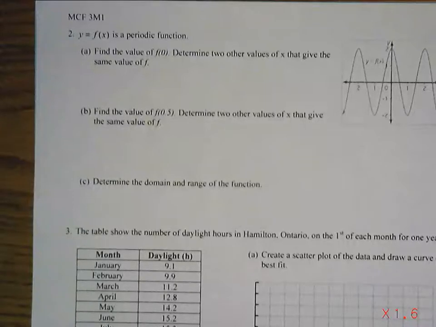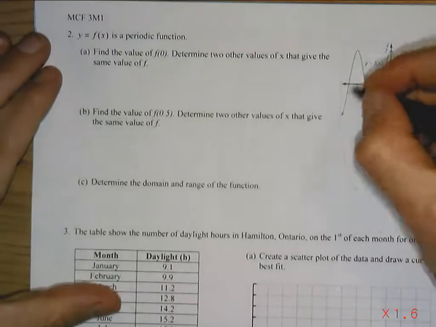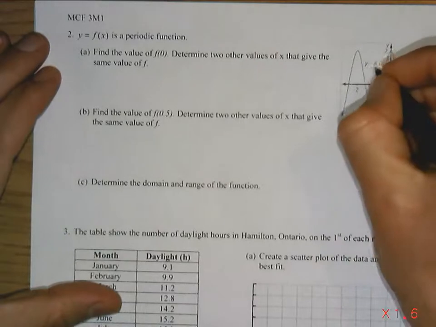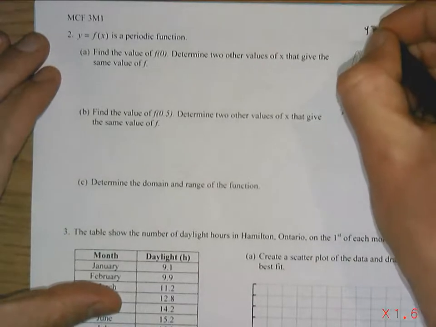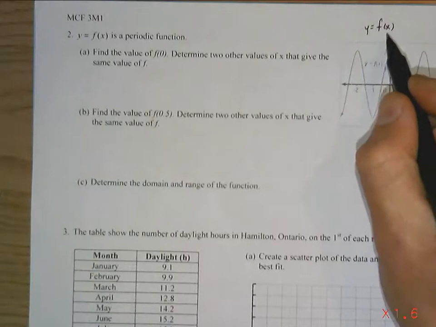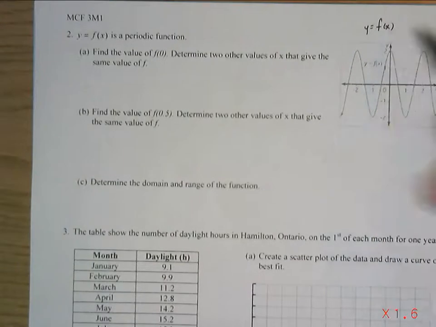Periodic functions, example 2. Y equals f of x. That's just a way of giving it a name. So this function here that we have doing all this neat stuff, we're going to call f of x. And that's just what that says there. Y equals f of x. So the function is called f, and the independent variable is called x.